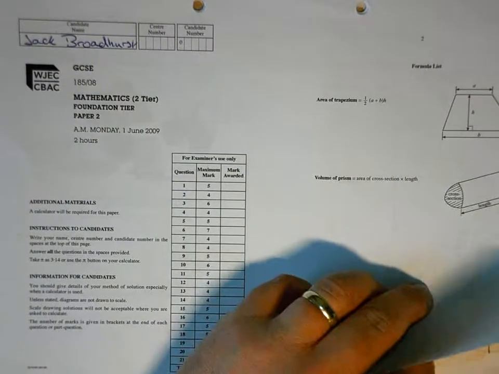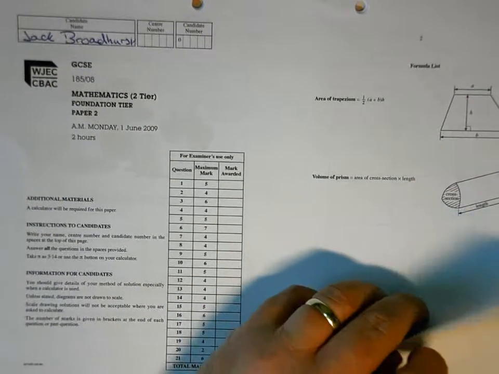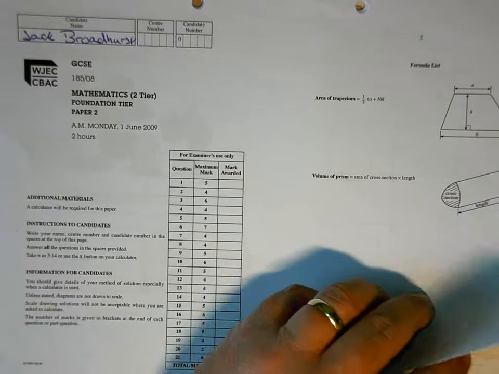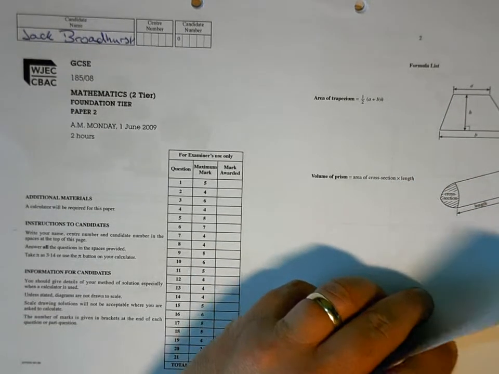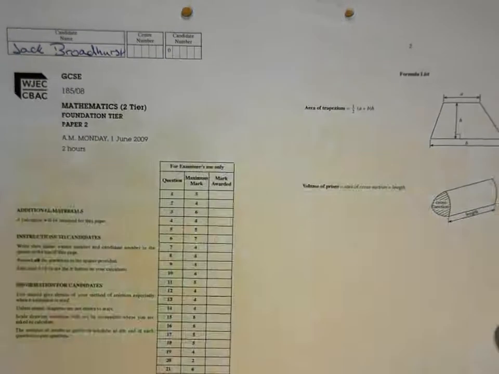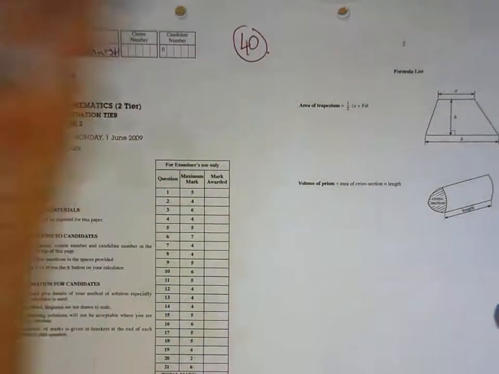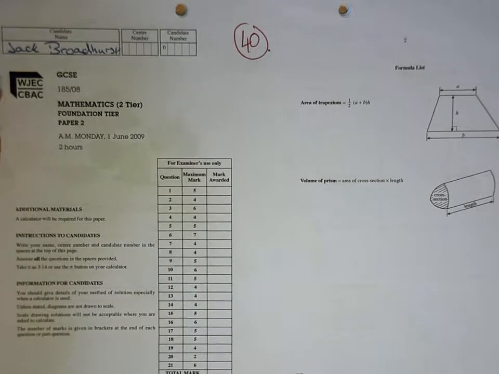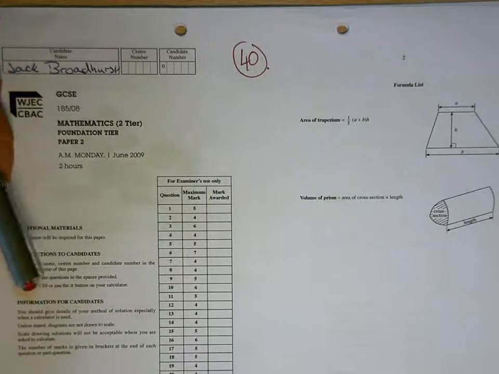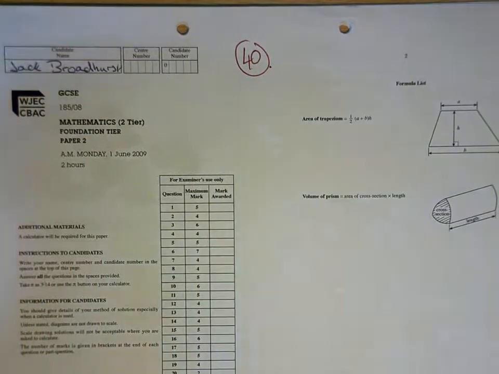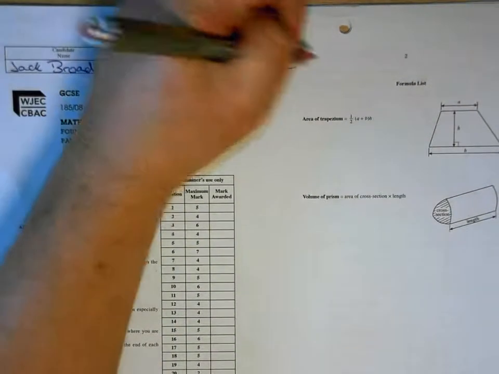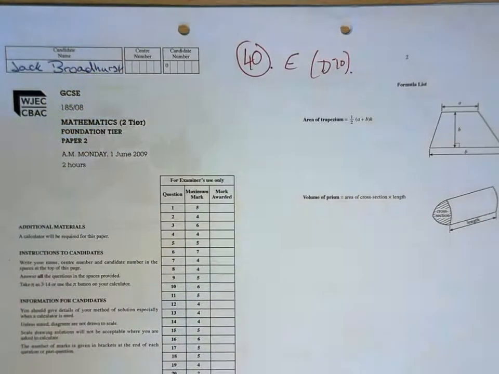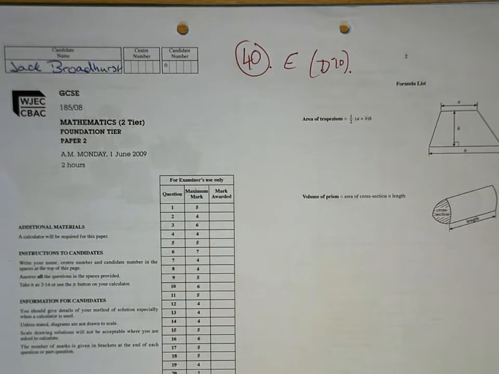7, 16, 22, 31, 35, 40. Last time 29, so it's an improvement, but it's not what you were capable of, it's just what you can be bothered to do, which disappoints me. It's an E, it's 10 marks off a D. I don't think that's a fair reflection of your ability.